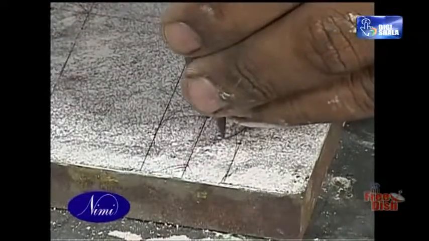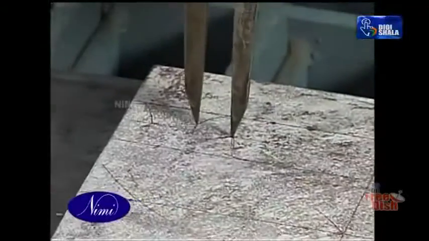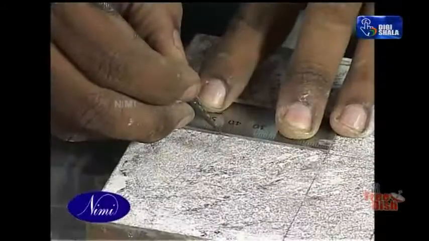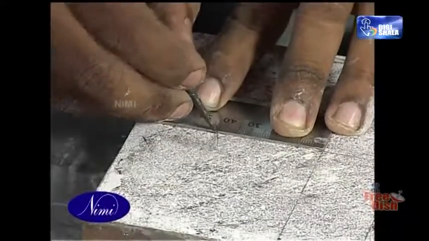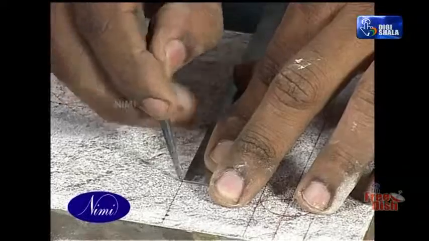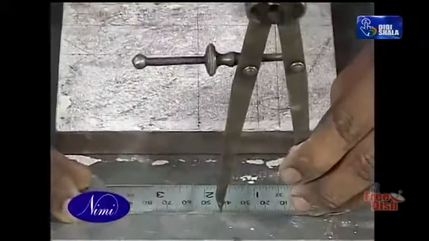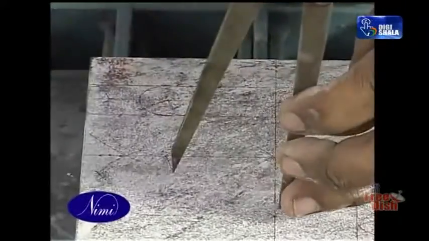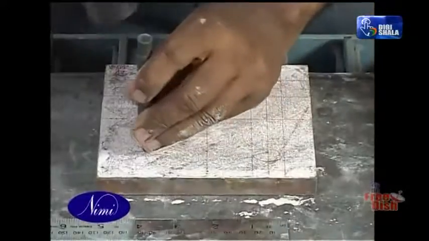Draw the curvature at both ends of the slot, taking the width of the slot as the radius. Mark a hole of 27 mm from the center lines at a distance of 42.5 mm.